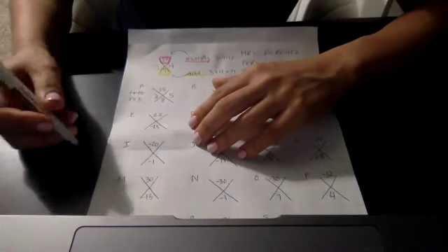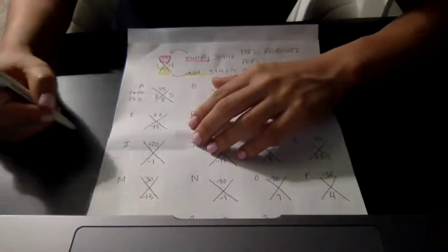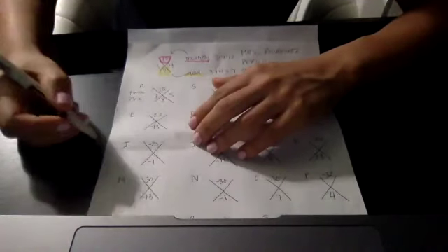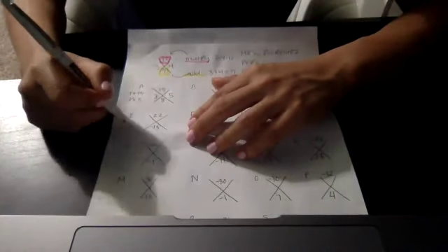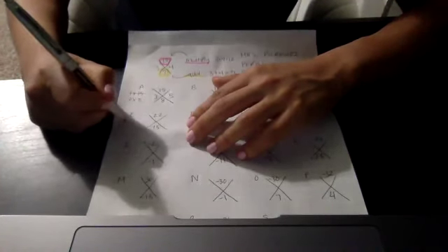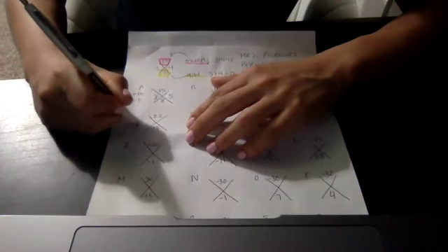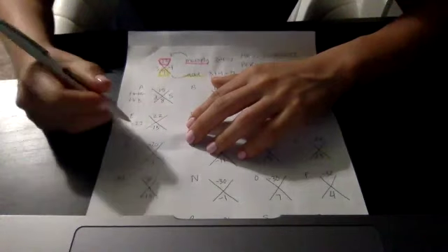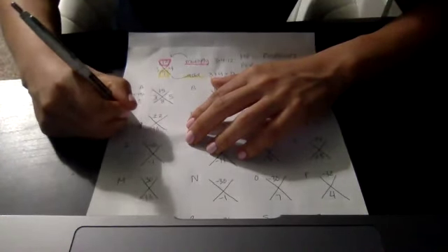Hopefully you know your multiplications, or you have a multiplication table next to you. So it's going to be 2 times 11.